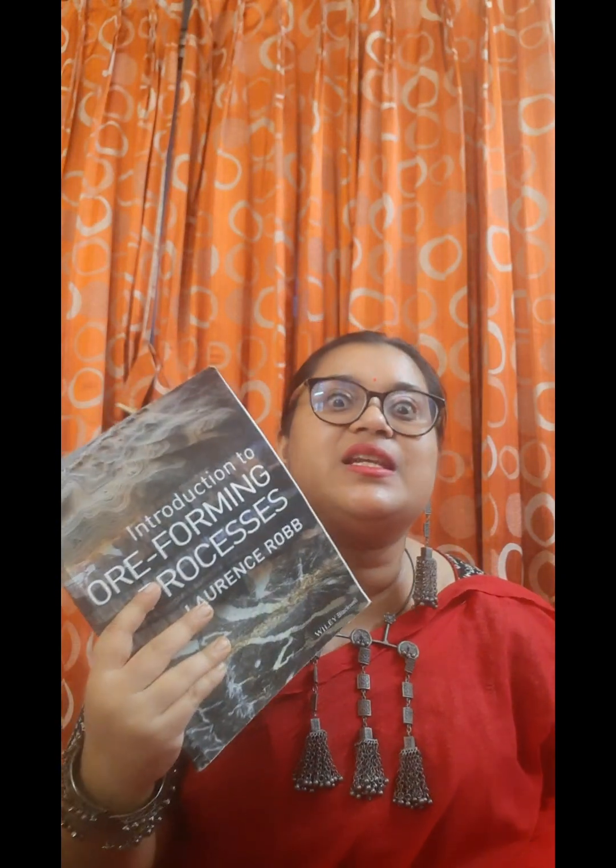So, Laurence Robb, this is a textbook that is extremely important. I cannot even tell how important this is for the GSI and BARC KMD examinations. Also, if you are going for research in economic geology, this is the ultimate heavenly book that you need to understand the subject and really go into it with ore genesis. It especially focuses on ore genesis.